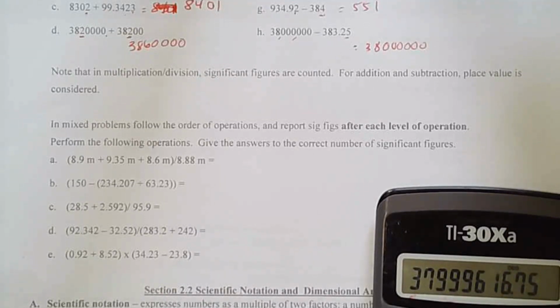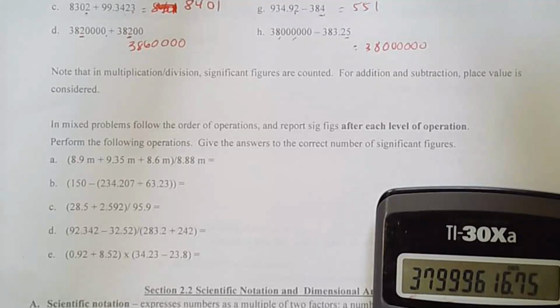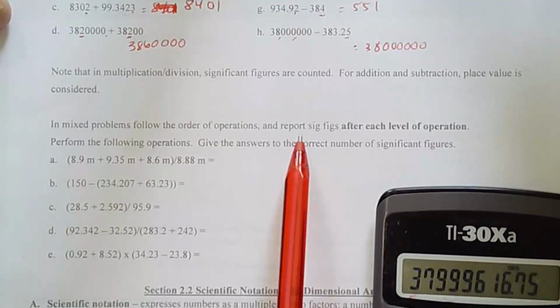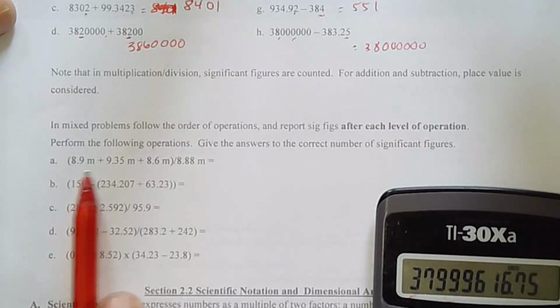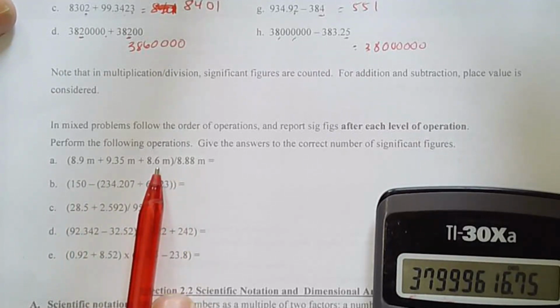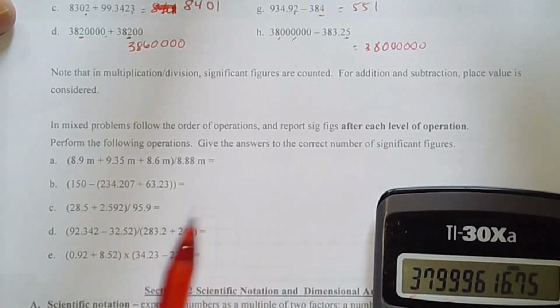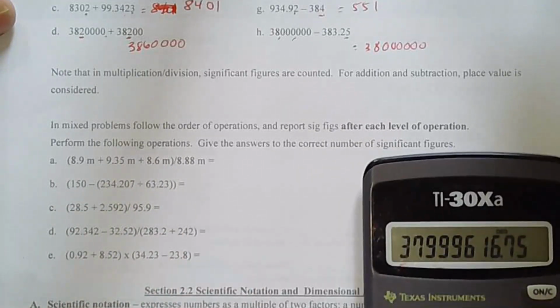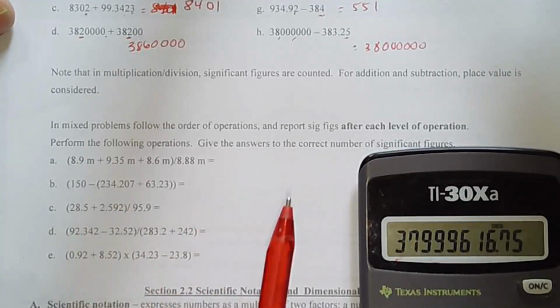When we mix those two different types of operations, then we have to follow the order of operations and take significant figures after each level of operations. This is where it gets a little more complicated, because when we're looking at this equation here, you notice we have addition and division. So those are two different rules. So we have to take it one step at a time and follow order of operations.